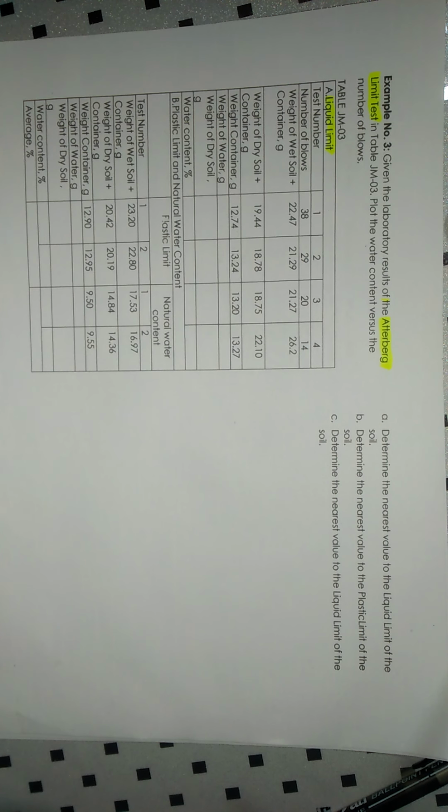Okay, so let's proceed to our example number 3. In example number 3, we have to view the laboratory results for Atterberg's limit test. So this was developed by who again? Albert Moritz Atterberg, okay? This is for describing the method for your fine-grained soils.